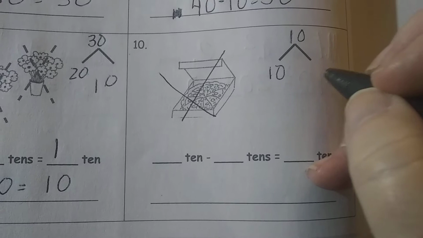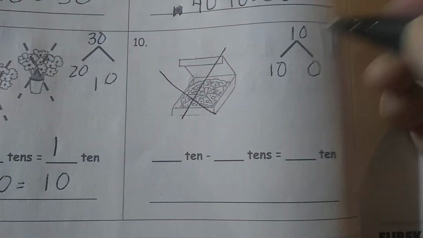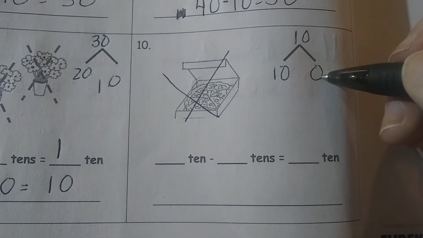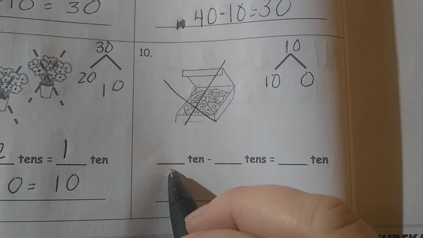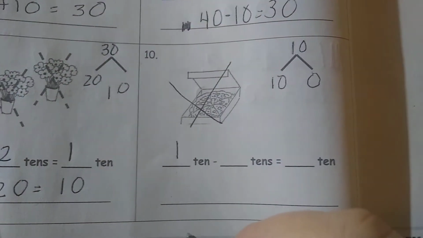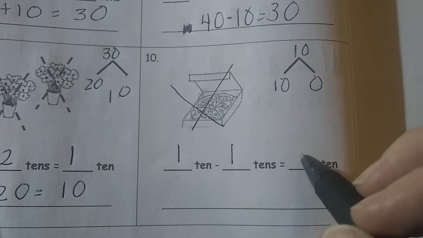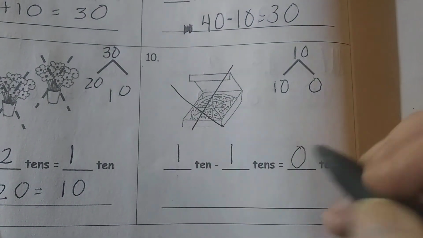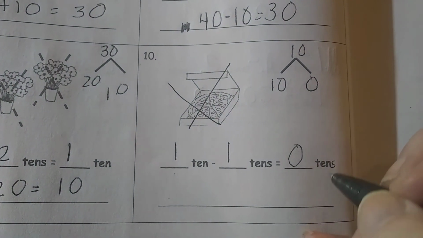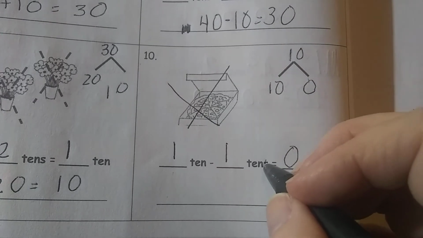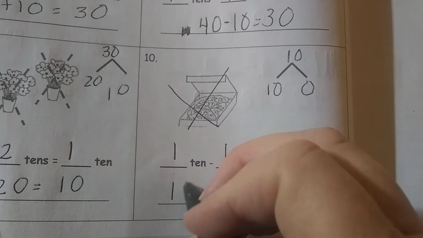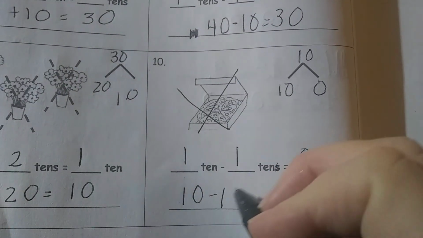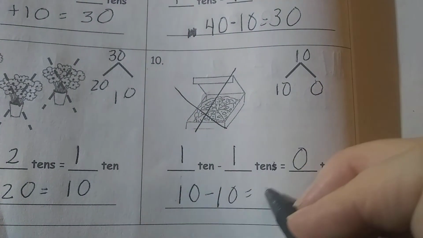And if you take that away, it's 0. 10 minus 10 is 0. So 1 ten take away 1 ten equals 0. You'd say it like that, 0 tens. So 10 minus 10 equals 0.